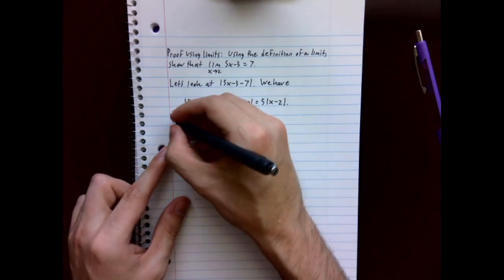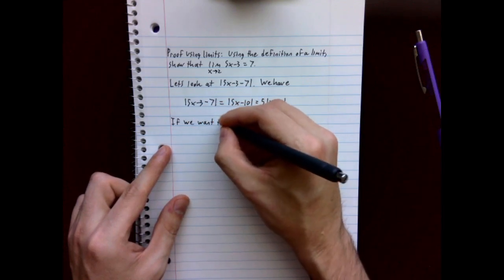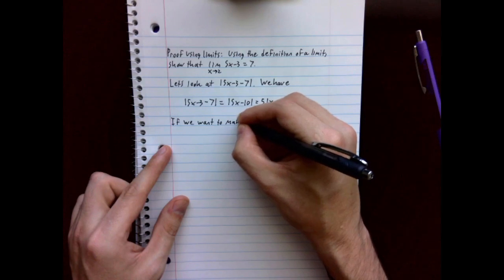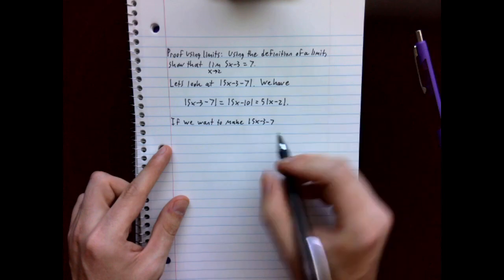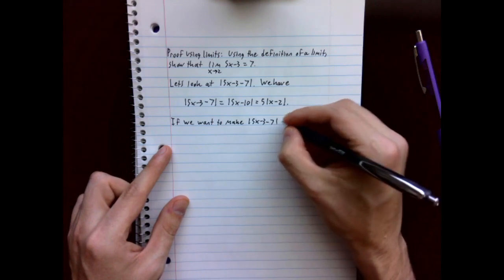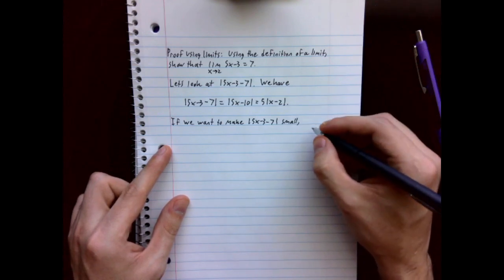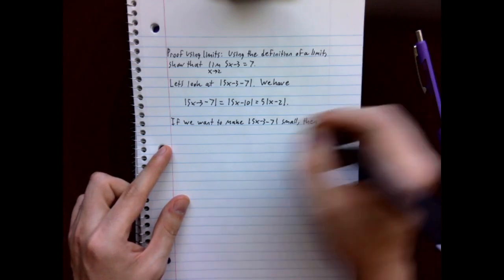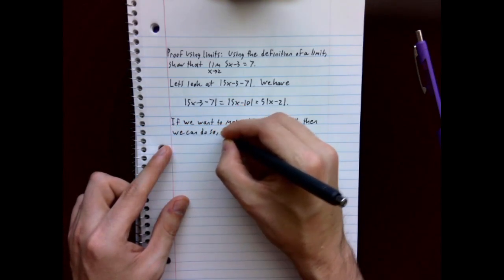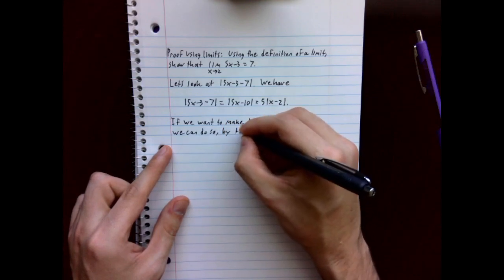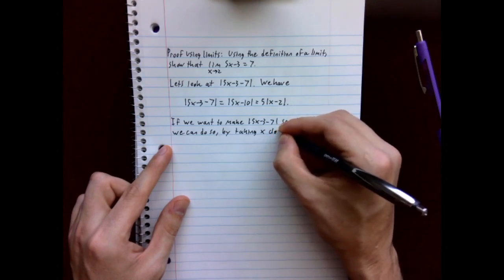So if we want to make the absolute value of f of x minus L, which is 5x minus 3 minus 7, small, then we can do so by taking x close to 2.